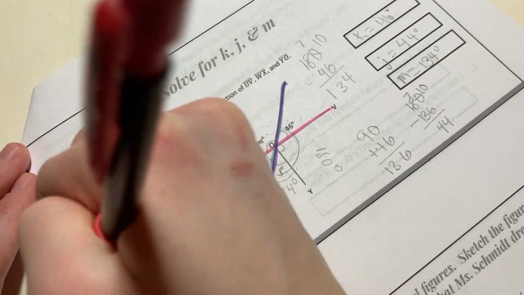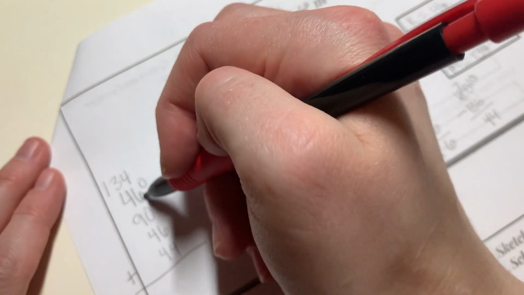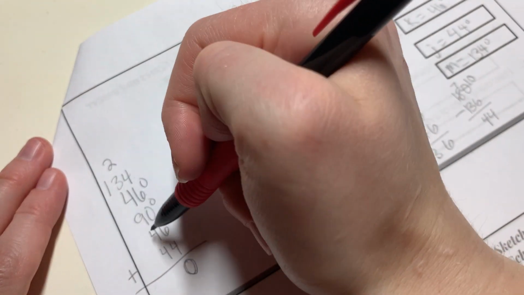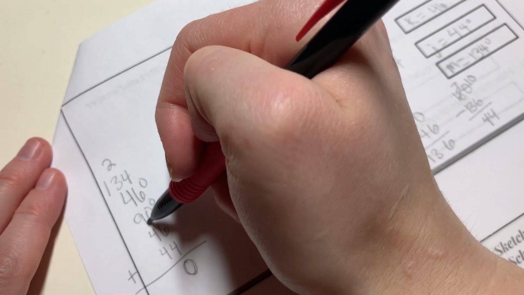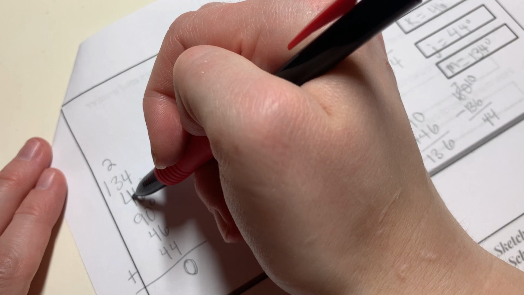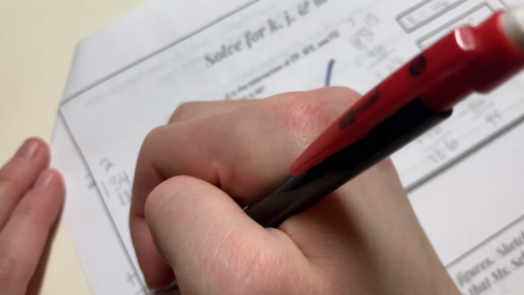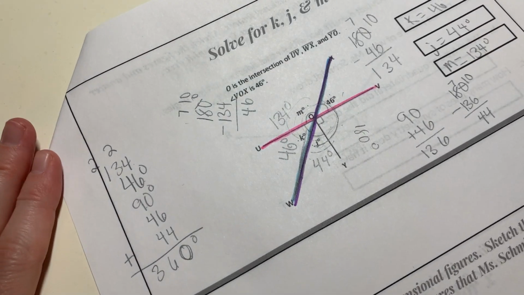So I got 46, 44, I'm gonna put this up top, 134. All right, I'm gonna add all these up and see if I've got it right. So that's a 10, so 0, 20. All right, 4 plus 4 is 8, plus 9, 17, 21, 24, 26, 360. So I got it all right.